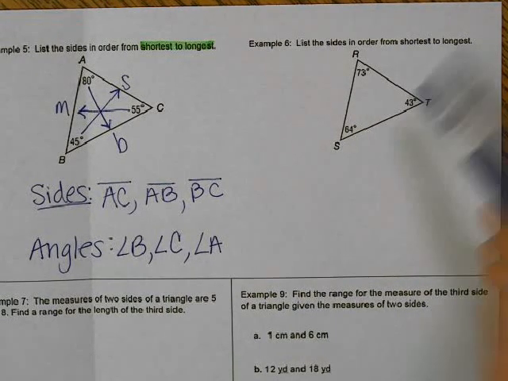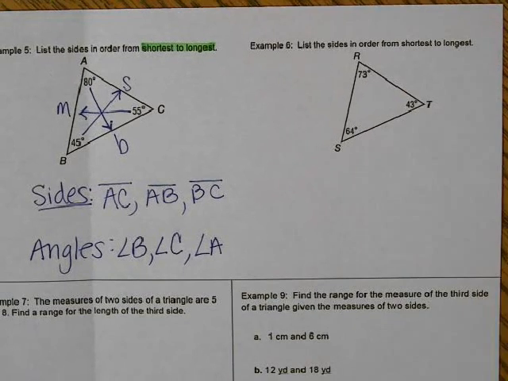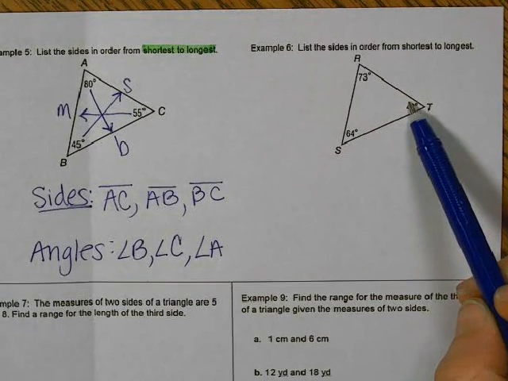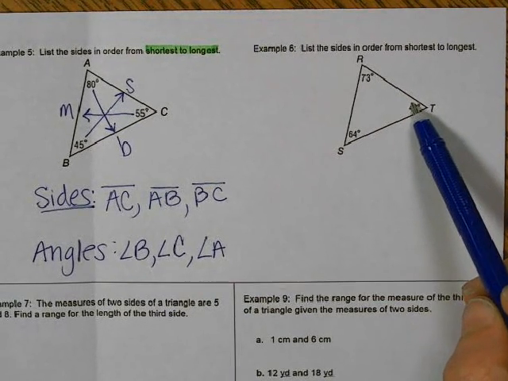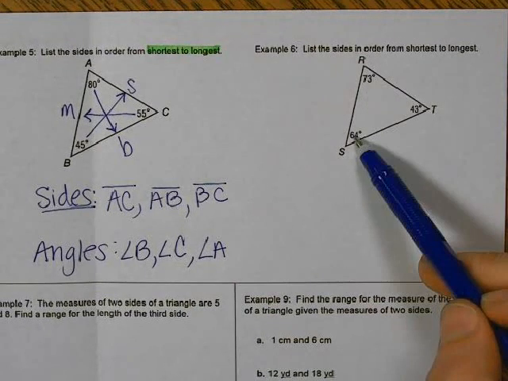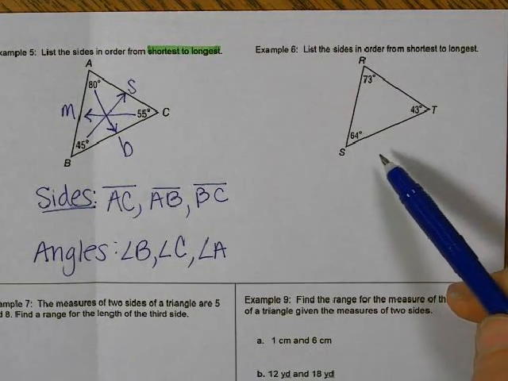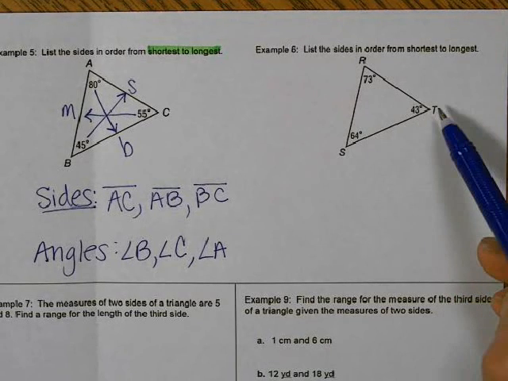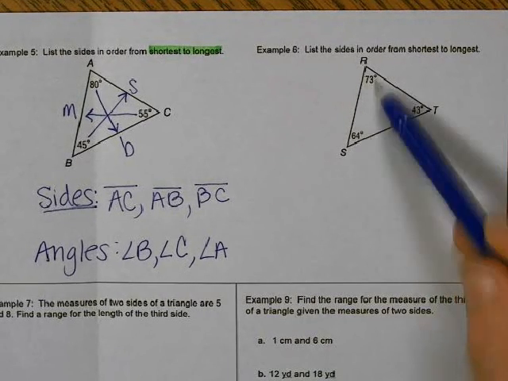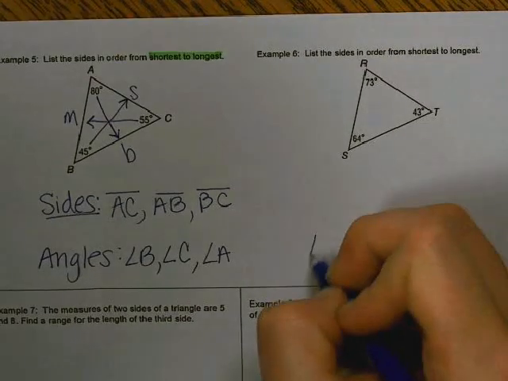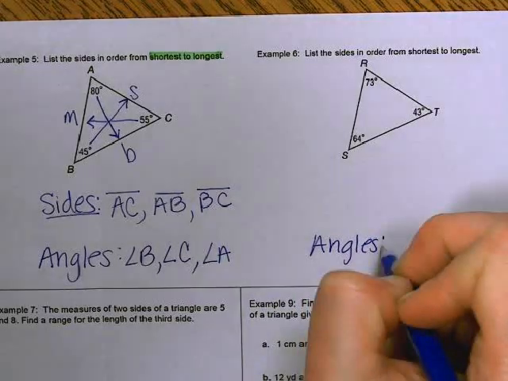So if we're missing this 43, how would we figure out that missing angle? What would we have to do to find an empty angle? We would have to figure out that triangle angles add to 180, okay? So if I gave you two angles and you needed to list them in order from smallest to largest, then you would need to find the third angle by doing 180 minus the two angles. But I didn't do that, so I made it really simple on your notes.